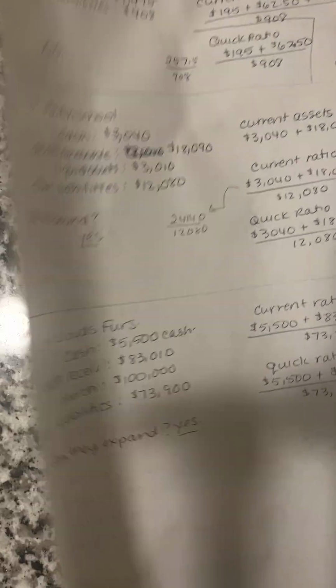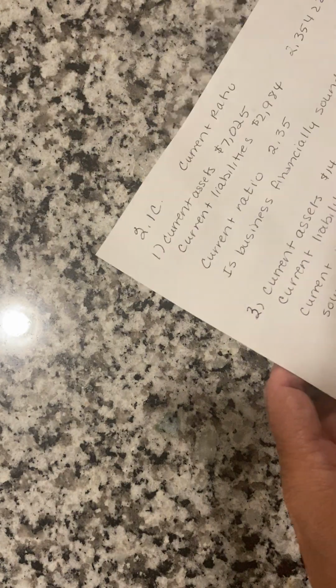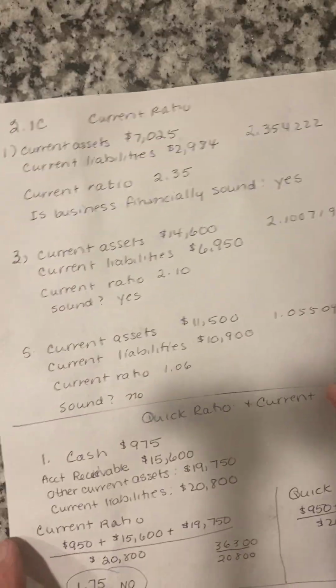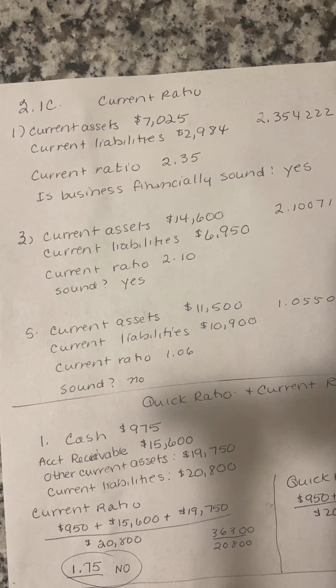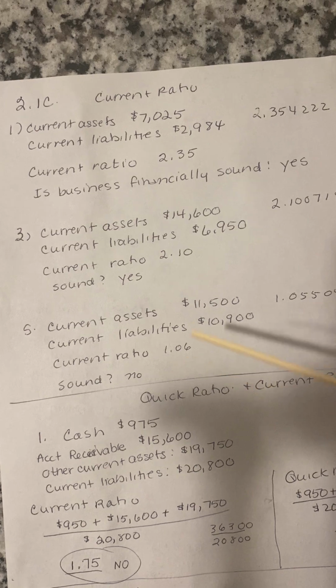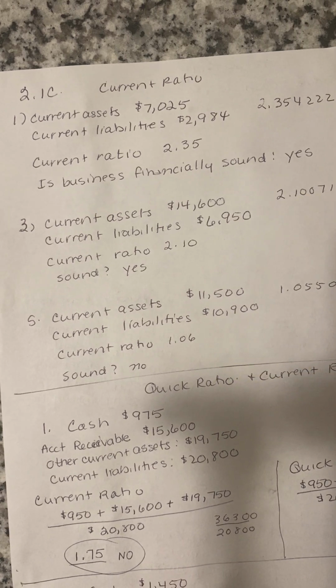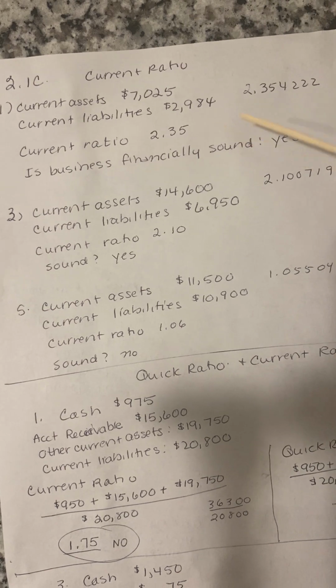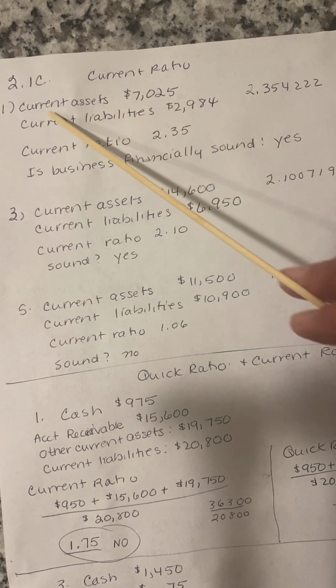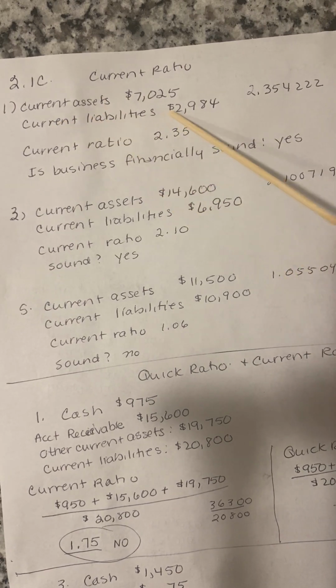Okay, some of your equations here. Let's see what I have for equations. This is in 21C. Let's see if I got this so you can use some examples. These are just easy, and because you have a calculator, it makes it easy. If you had to really calculate this in your head, it'd be hard, because it's a long number. But current assets: they tell you what your current assets are and your current liabilities.